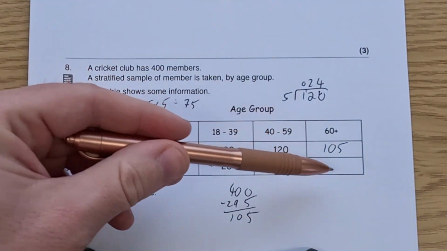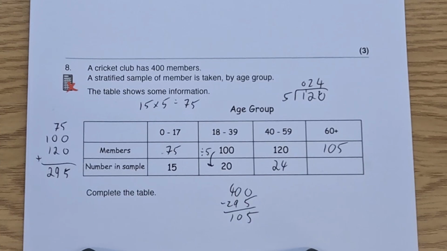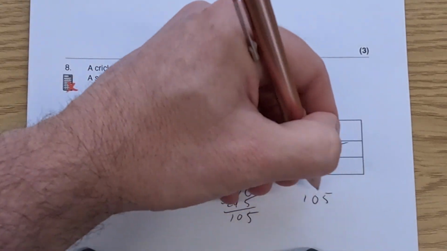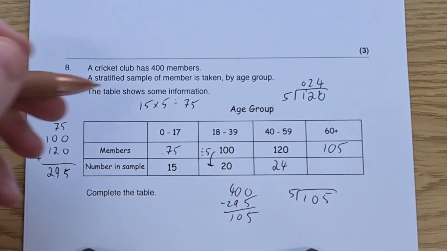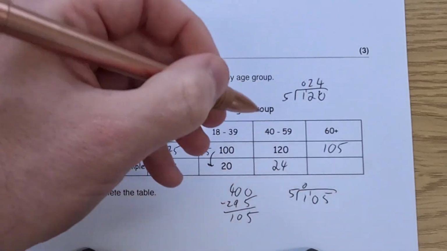And if we want to work out how many are in the sample, we just need to divide by 5 again. So we're going to do 105 divided by 5. How many 5s go into 1? 0, remainder 1. How many 5s go into 10?